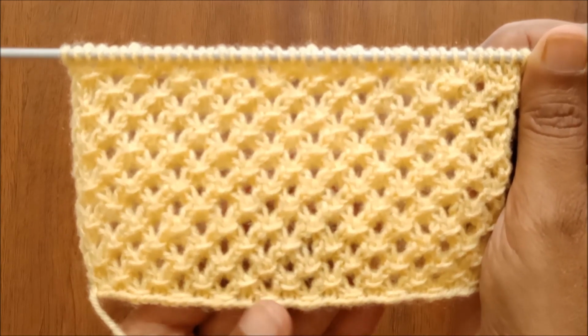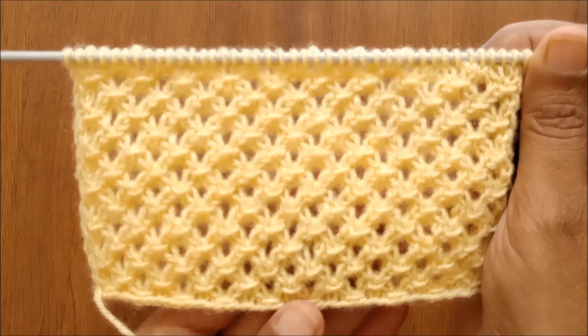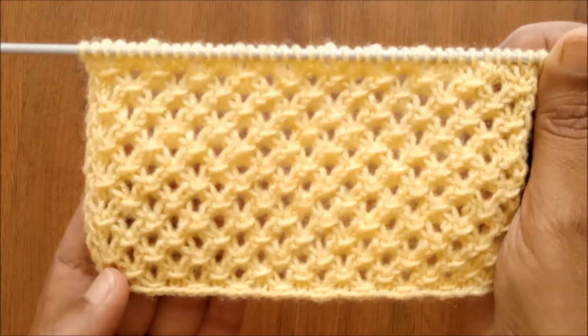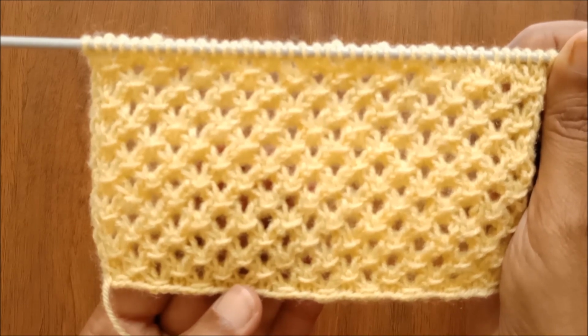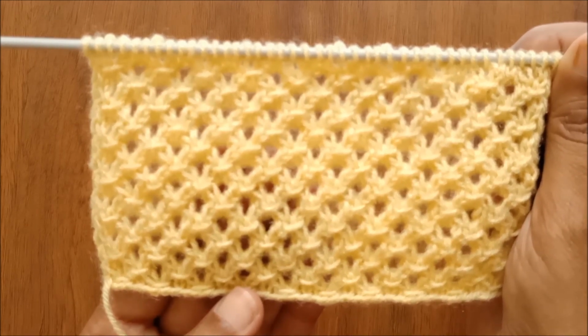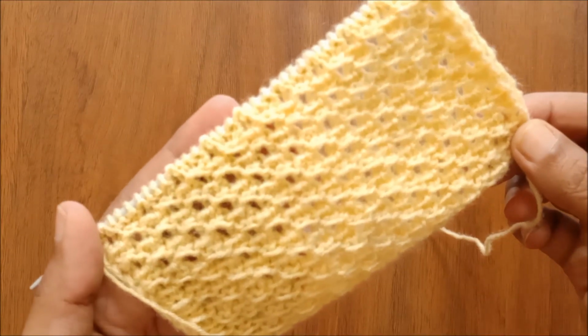Today we are going to knit this beautiful pattern for you. You can knit this pattern on lady sweater, baby sweater, cap, blanket or on any project. This is wrong side.